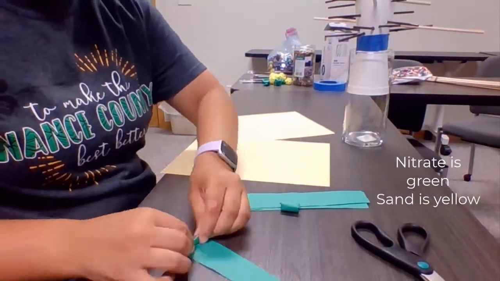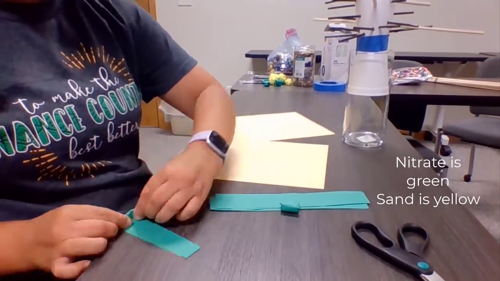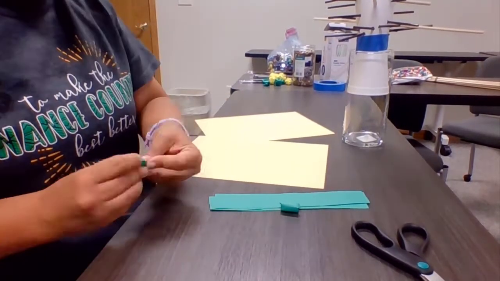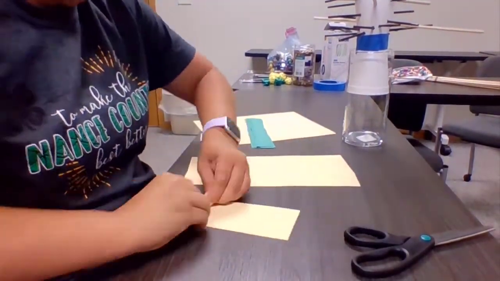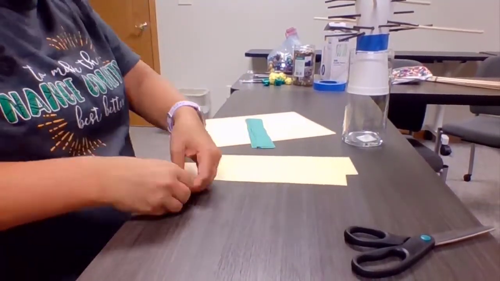So now that you have all your materials, we are going to make the nitrate molecules as well as the soil particles. You want to make the nitrate molecules a little bit smaller, and then you are going to make your soil particles a little larger. Okay, so you have your soil profile made. This is going to be representing the actual kerplunk portion, right?